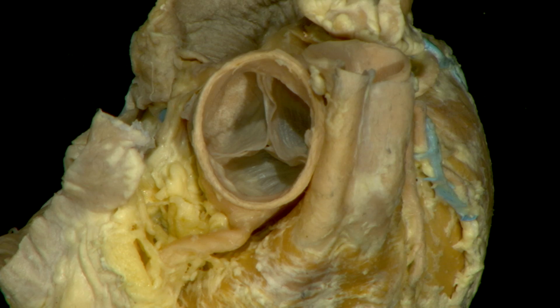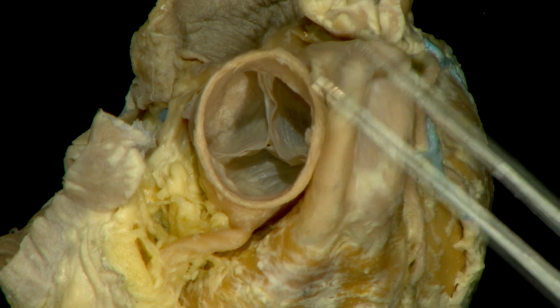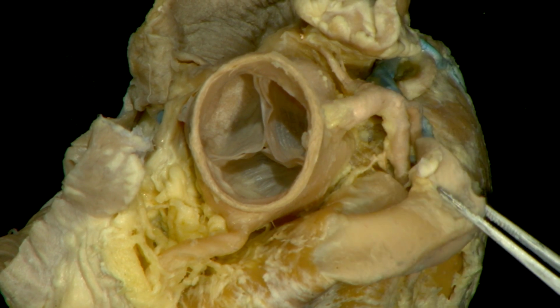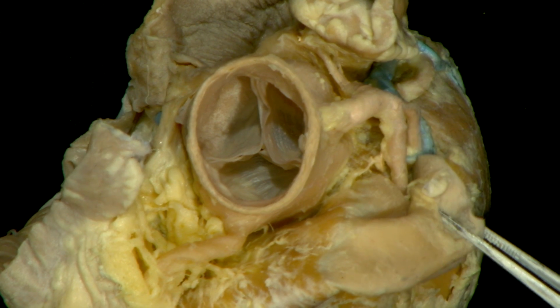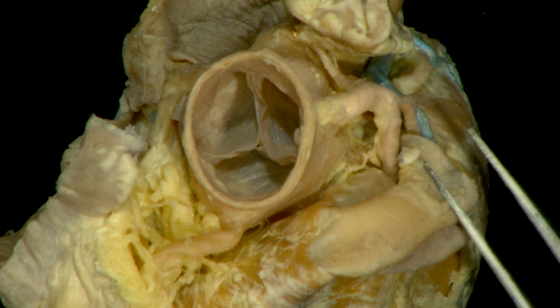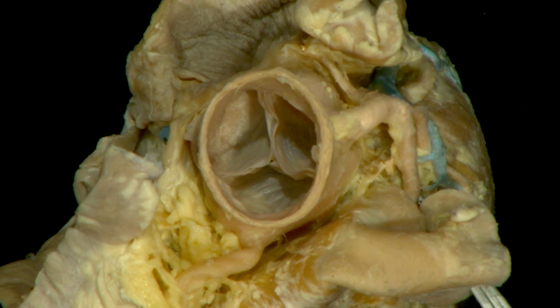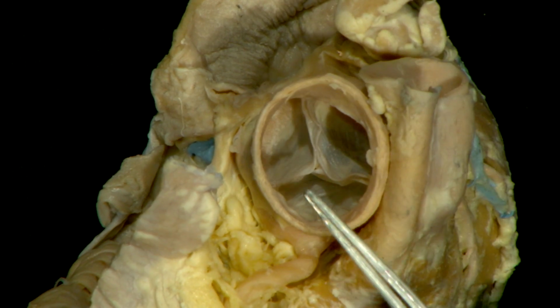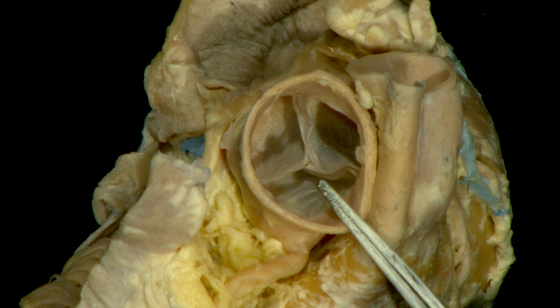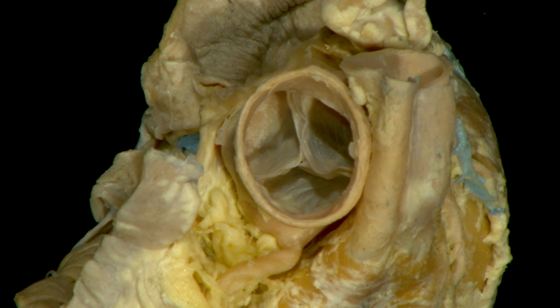The coronary arteries come off from the base of the aortic valve. We can see here the left coronary artery and the right coronary artery. And over here, the leaflets of the aortic valve in closed position.